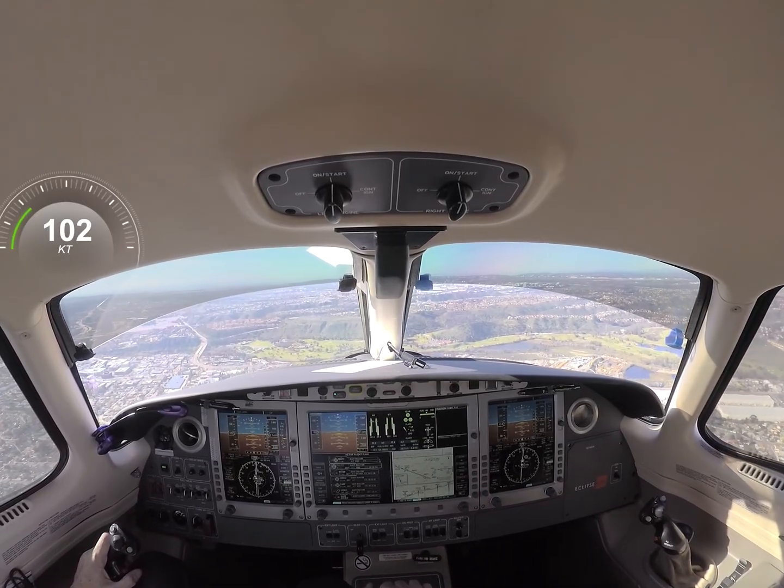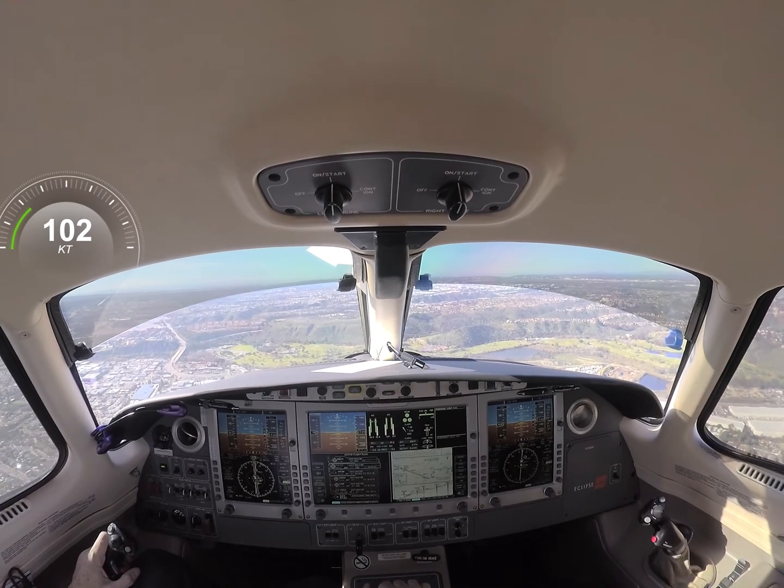Okay, now we're at Palos. Palos, which is now just about 3 miles from the runway.